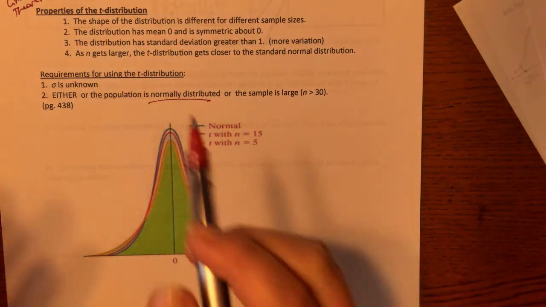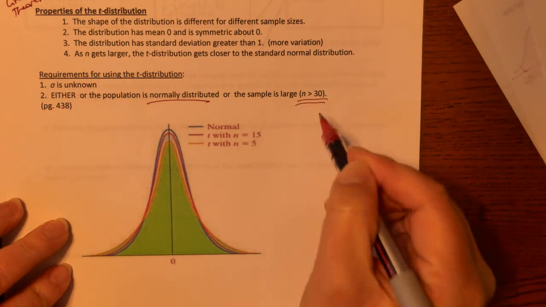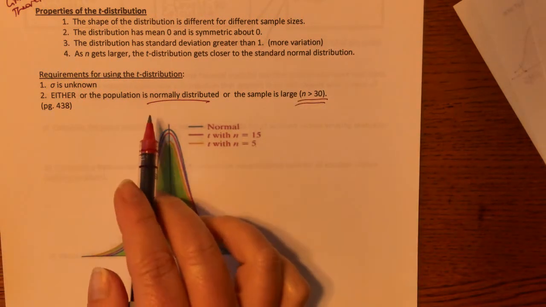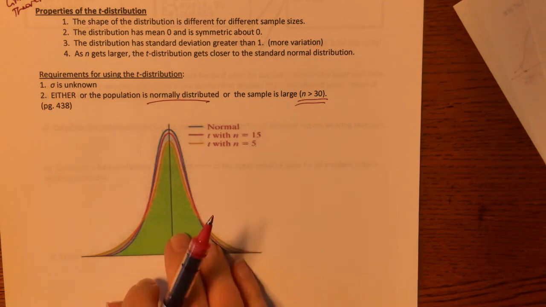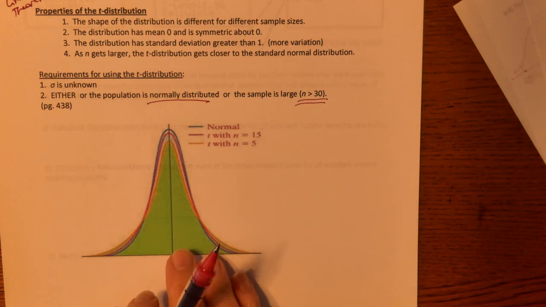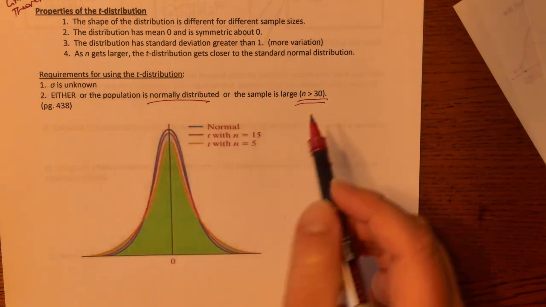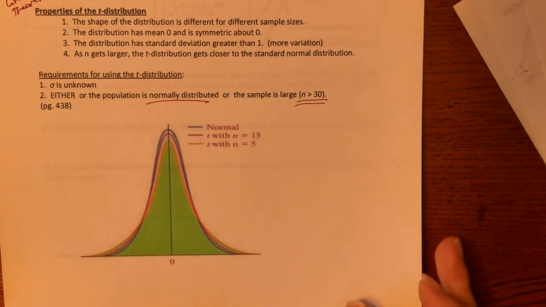If they don't tell you there's a normal distribution, then they need to tell you that your sample size is over 30. So if we surveyed only 25 students and it didn't come out normally distributed, we would not be able to use the t-distribution with our calculator to build a confidence interval. But if our data is normally distributed, or if our sample size is over 30, then we're good. We can carry on, we can use a t-distribution in our calculator, and we can do just fine.